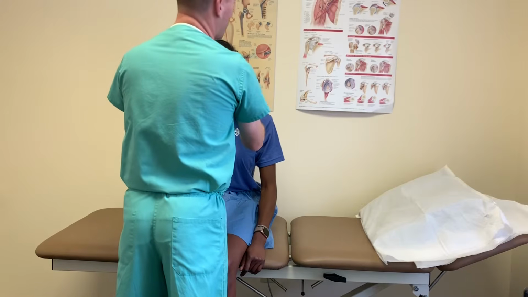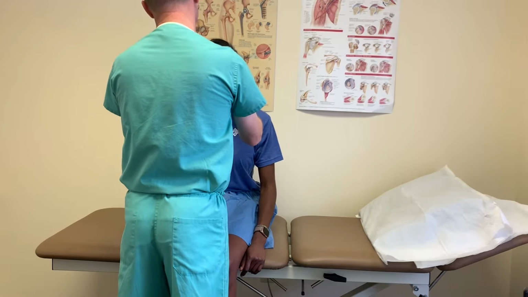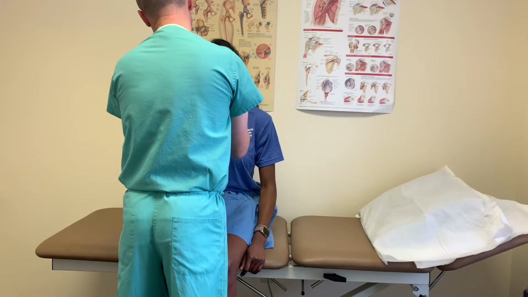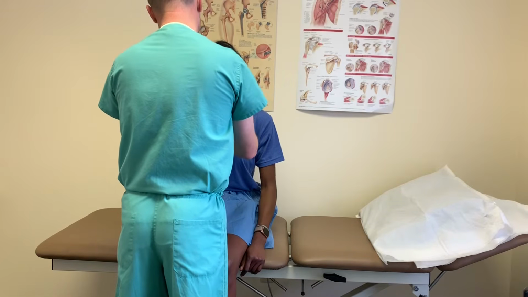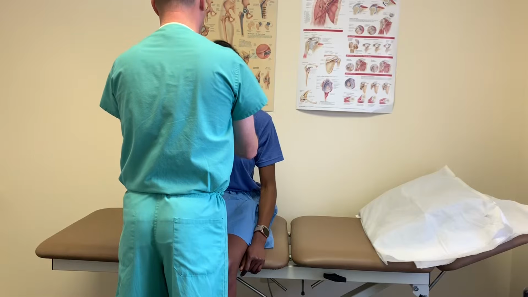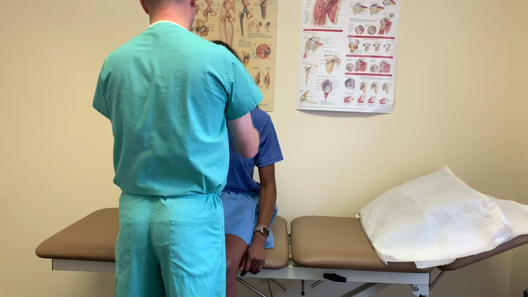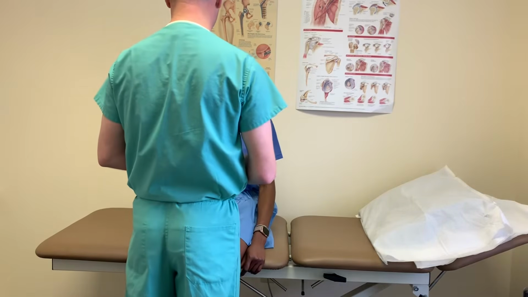Going to feel back here at the posterior cervical chain, anterior cervical chain, and then supraclavicular nodes I'm going to feel. Okay, and I feel none of those are palpable, no evidence of swelling, so that's a normal finding.